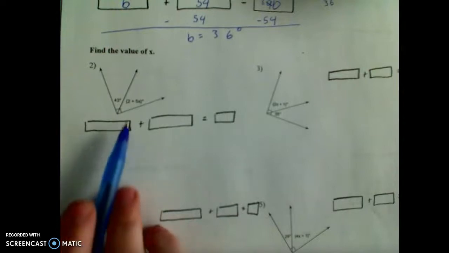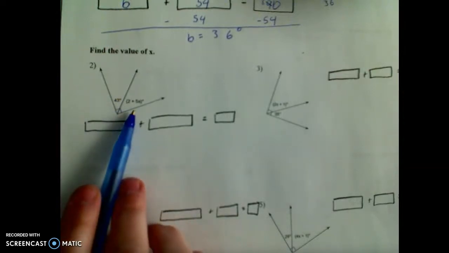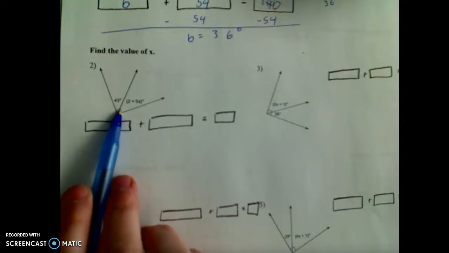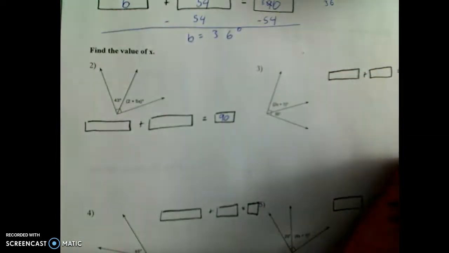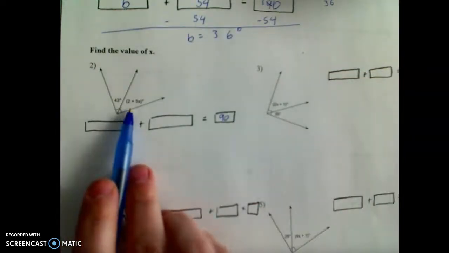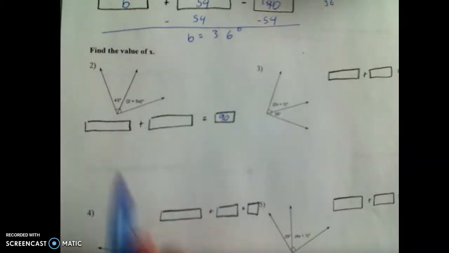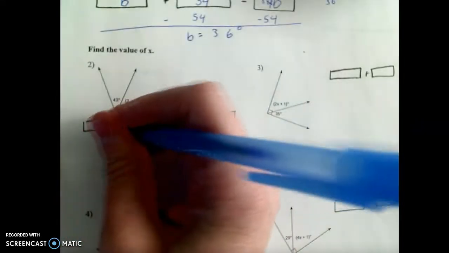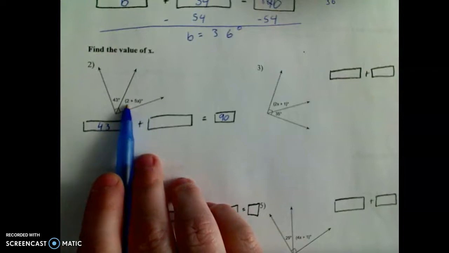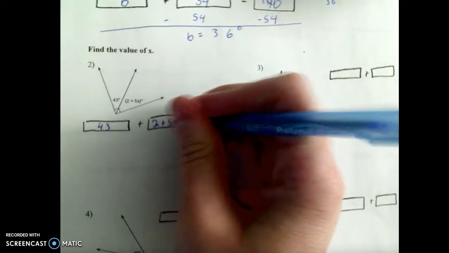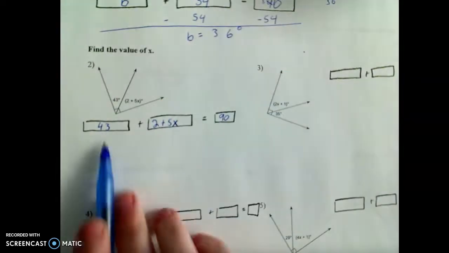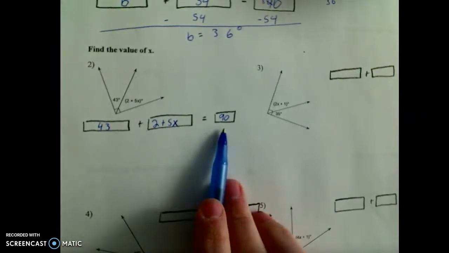On number 2, again, we have a pair of complementary angles. I can tell because of the box right there. These are going to add up to be 90 degrees. Now, these have more numbers in them than before. On this side, we have 43 degrees. And on this side, I have 2 plus 5x. Wow. Now that is an equation that we need to solve. And we're going to do this in 3 steps.